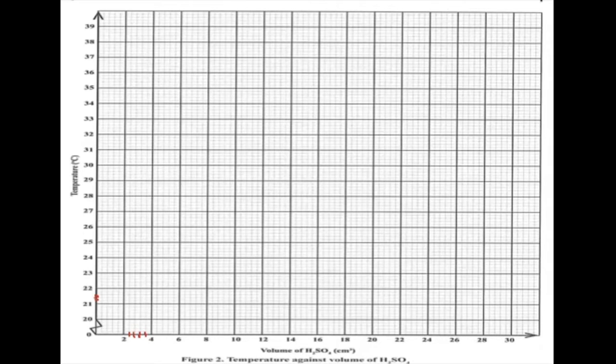So at the start, before we've added any sulfuric acid, when we've added 0 centimeters cube of sulfuric acid, our temperature is 25 degrees Celsius. Now, after we've added 5, and 5 would be in the middle right here. After we've added 5 centimeters cube, the temperature is 27.5 degrees. Temperature change, or the temperature reading, should say, is 27.5.